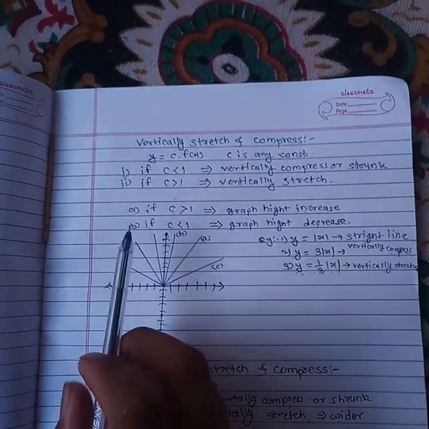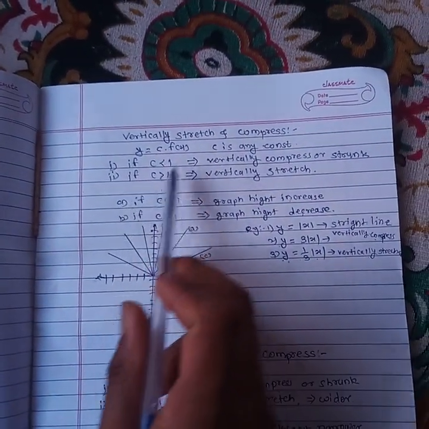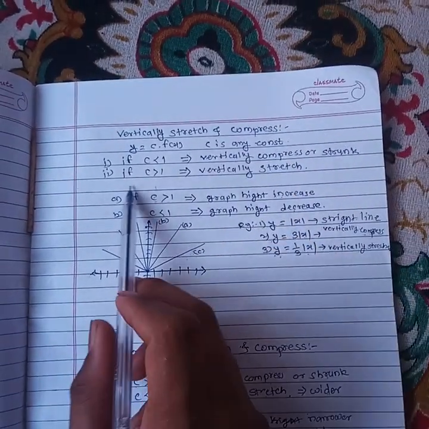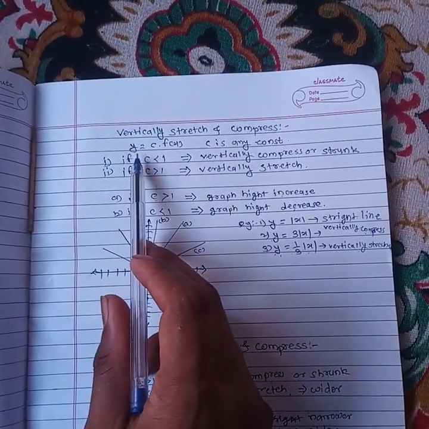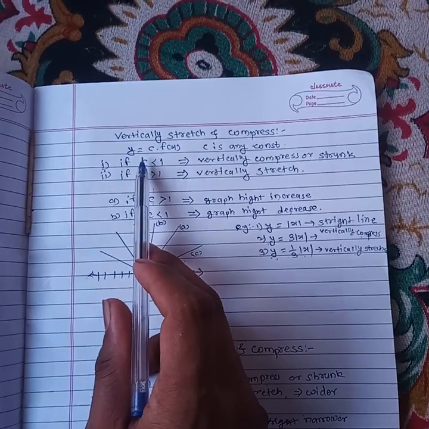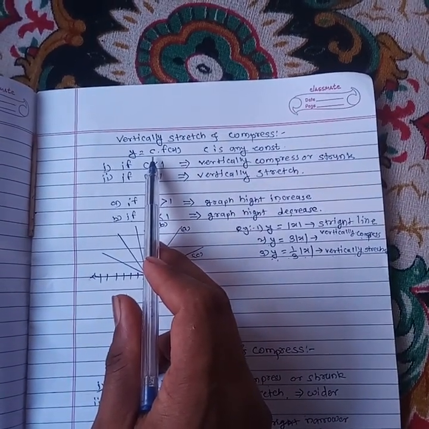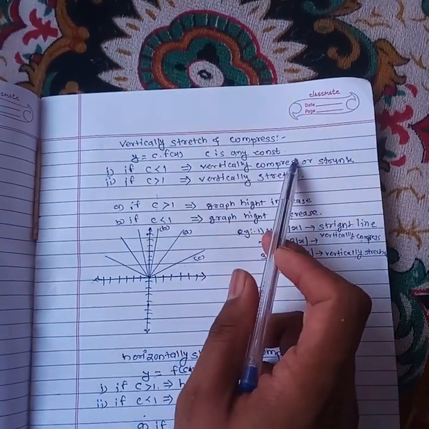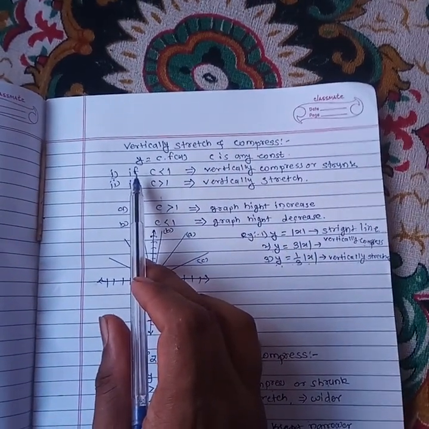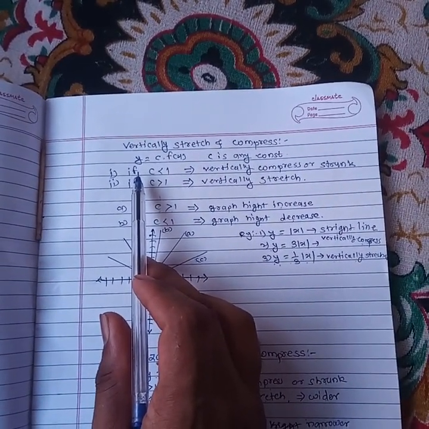Now we can see vertical stretch and compress. Here we can write the formula y is equal to f(x) times c. Here c is any constant. Now we can apply two conditions.